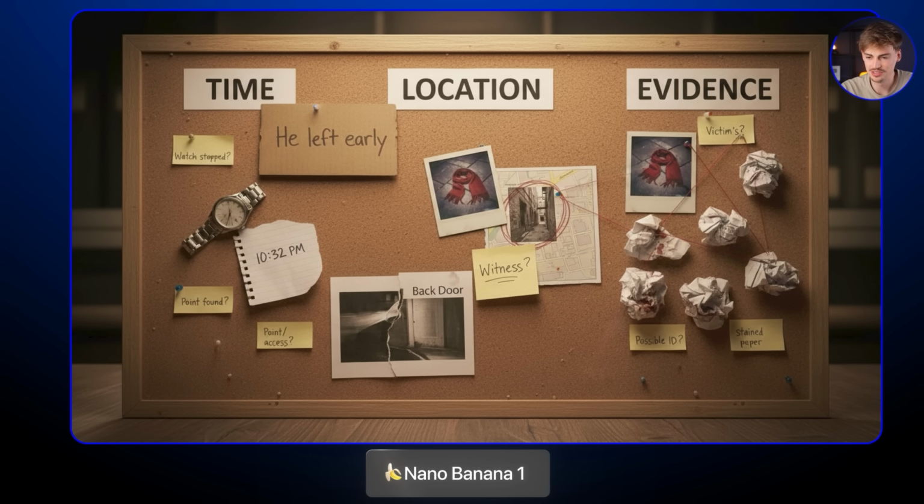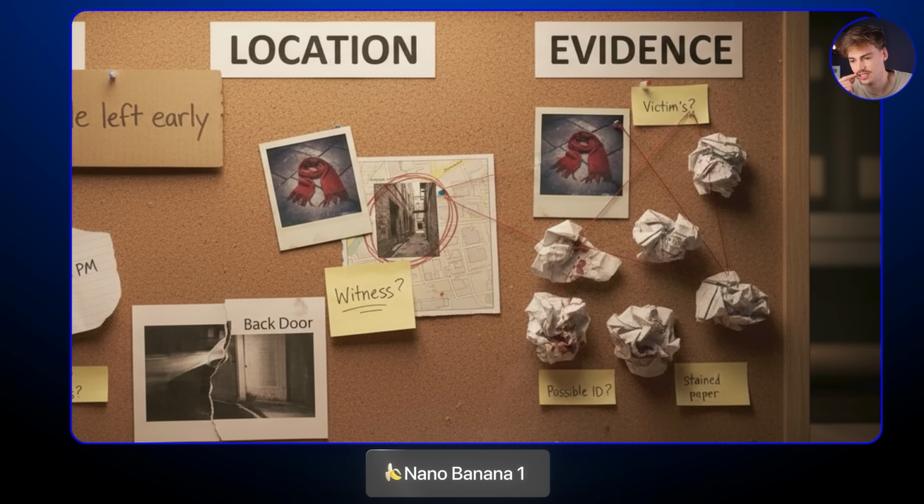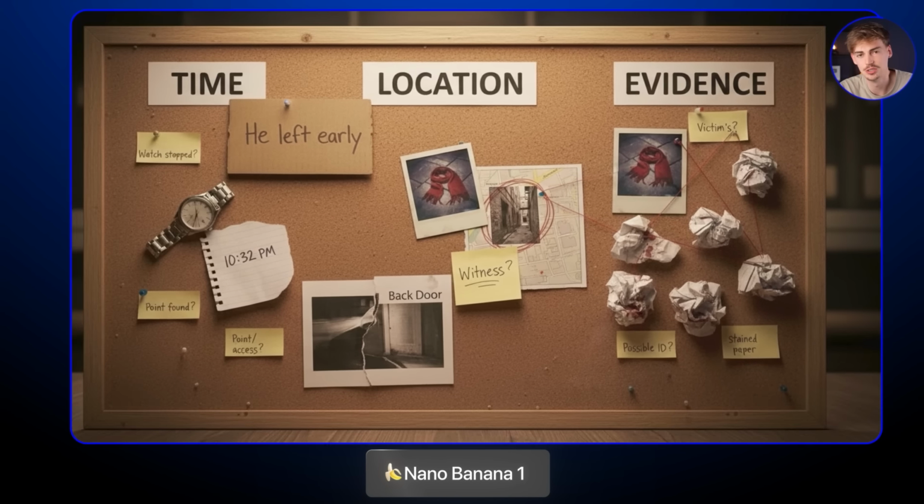Unfortunately, Nano Banana 1 doesn't quite get it. It gets quite close. We do have time. We do have he left early there. That could be time related. We have a location. The evidence, like the blood cloths, are a bit too many. It's not as good as the previous ones.